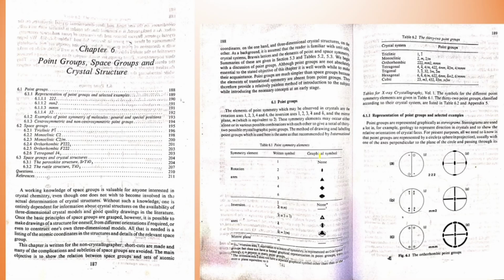Move on to chapter 6, the point groups, space groups, and crystal structures. You all know that point groups, space groups, and crystal structures are an inevitable part of solid state chemistry, right? So he gave representation of point groups that are important in crystallography, and the space groups, triclinic, monoclinic, orthorhombic, and tetragonal, and uses of space groups in certain crystal structures like the perovskite structure of strontium titanium trioxide and the rutile structure of titanium dioxide.